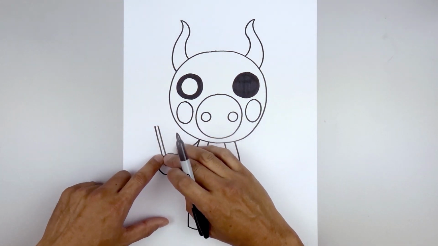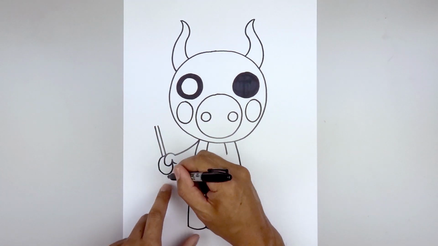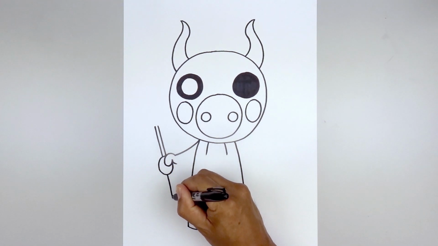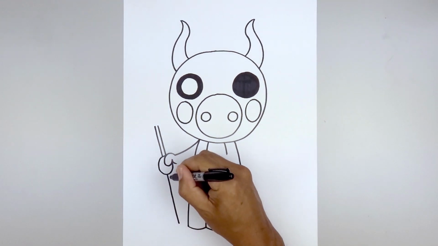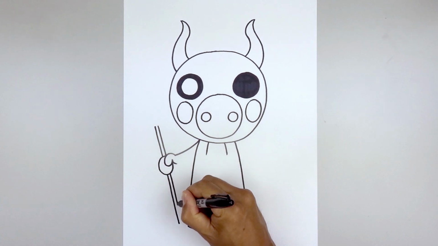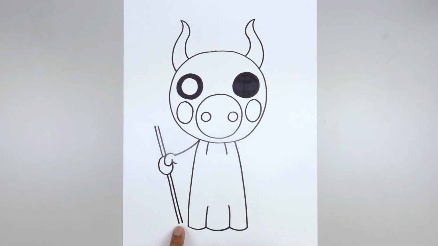Now I'm going to continue these two lines underneath the hand coming down towards the bottom. Let's start with the outside. So I'm going to come straight down to right about there. Do the same thing on the inside. And we'll close off the bottom with a curve, coming down and then up.